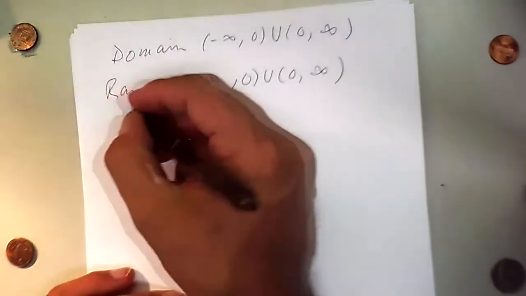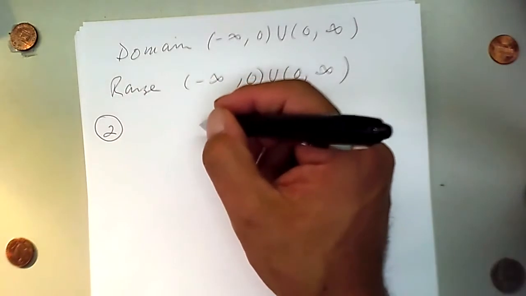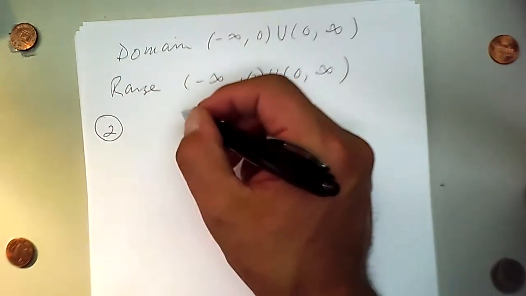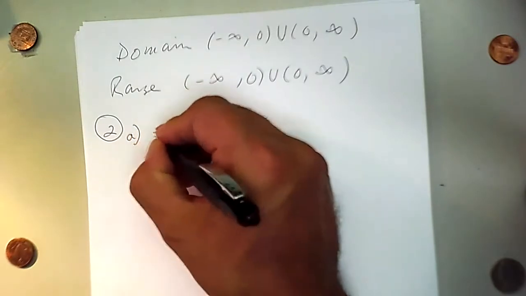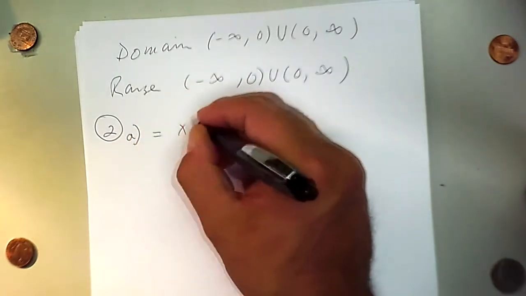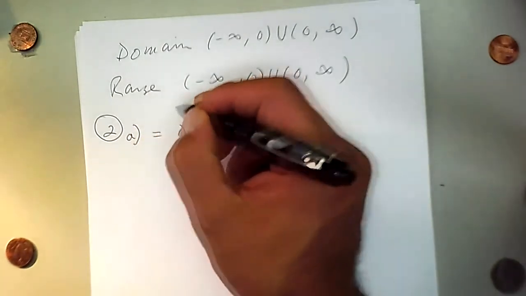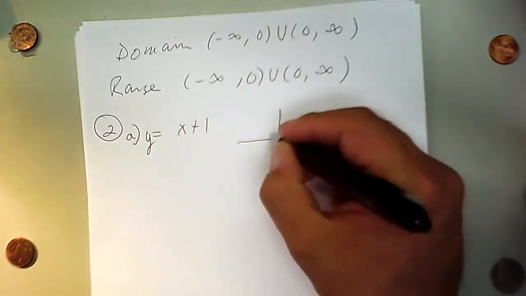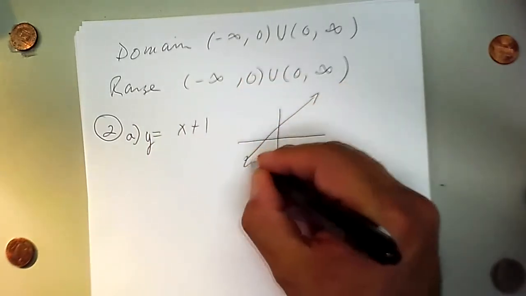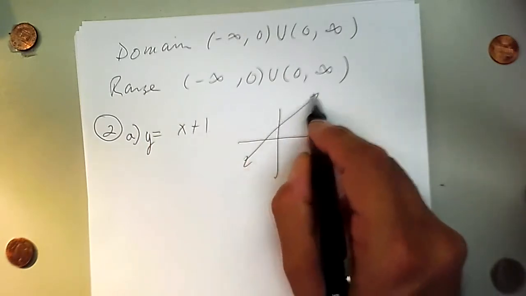Before we continue, let's analyze one rational function that brings up an important point. Consider two examples. Y equals x plus 1. You are familiar with this. That's a straight line going through 1 at a 45-degree angle. Slope is 1. Y-intercept is (0, 1). And so there we have it.